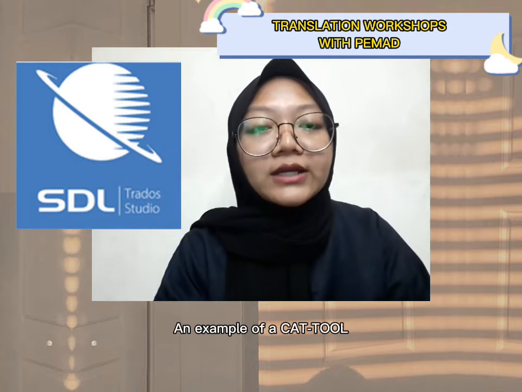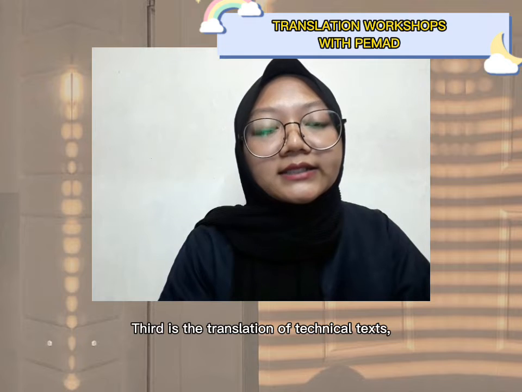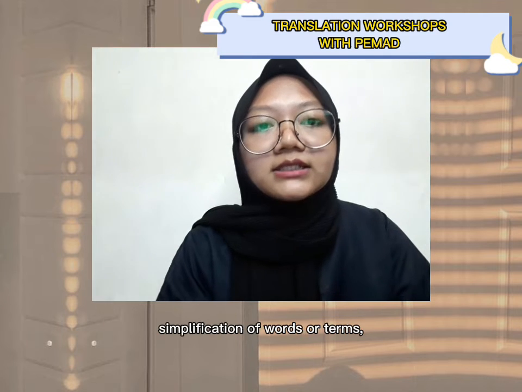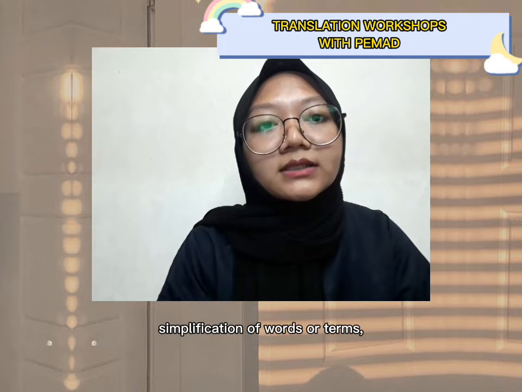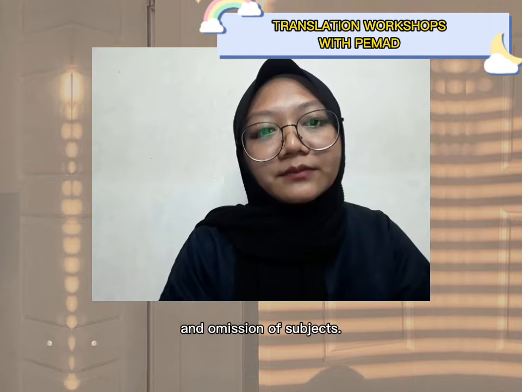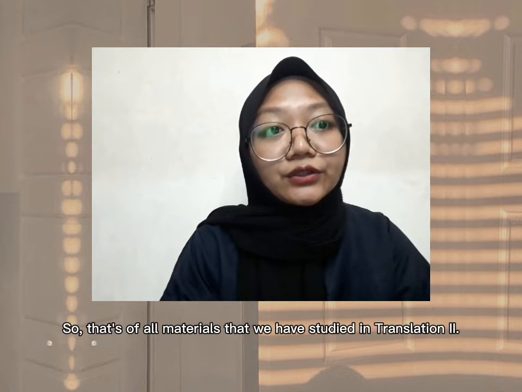An example of a CAT tool that is often used is SDL Trados. Third is the translation of technical text, some of which are in the use of imperative sentences, nouns or verbs, simplification of words or terms, transfer of conditional clauses, and omission of subjects. So that's all the materials that we have studied in Translation 2.